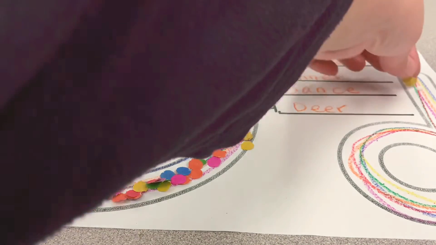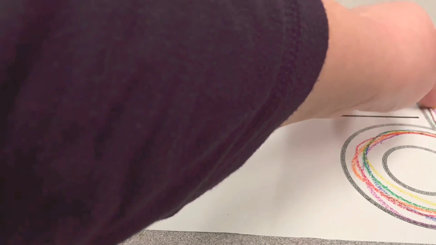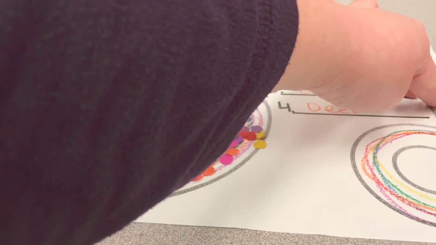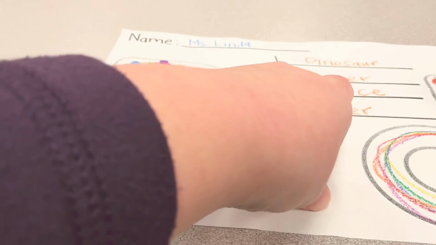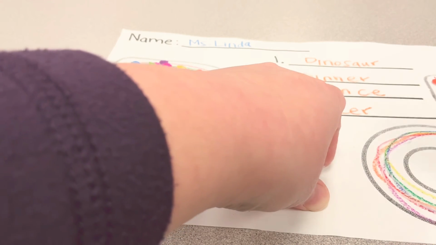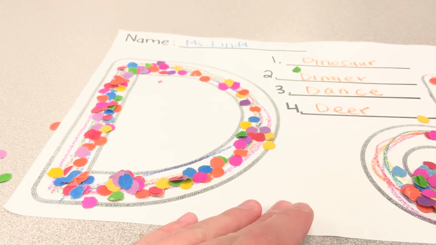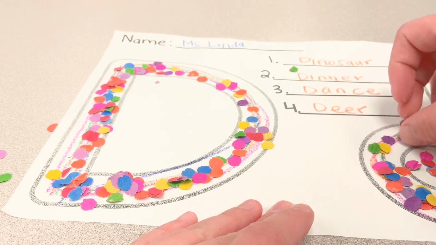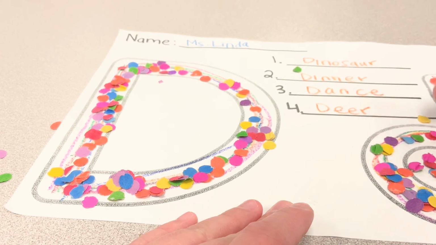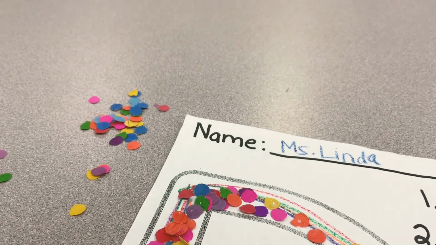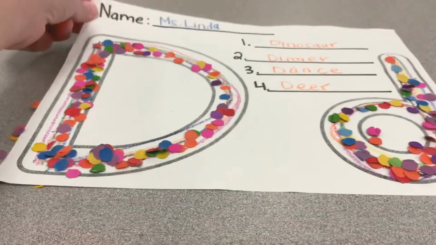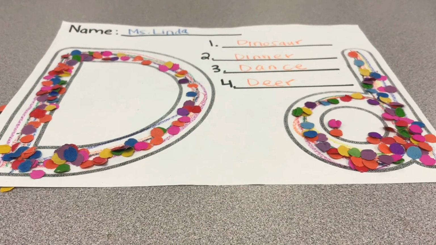And so remember, just put a little bit of glue at a time. You can do it one by one, or you can put glue on all over the letter D and then sprinkle on your confetti like we did for uppercase D. So just remember, you can shake off the excess confetti, shake it off onto a bowl, a table, or somewhere, and then you can put it back on. And so when you are done, it should look something like this. And look at our letter D, it's so beautiful.